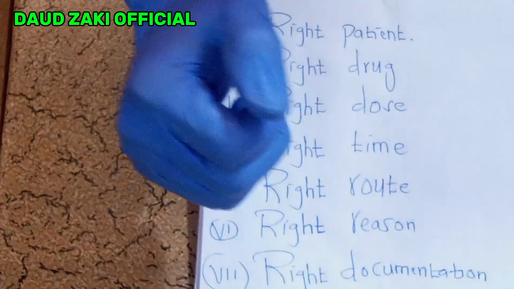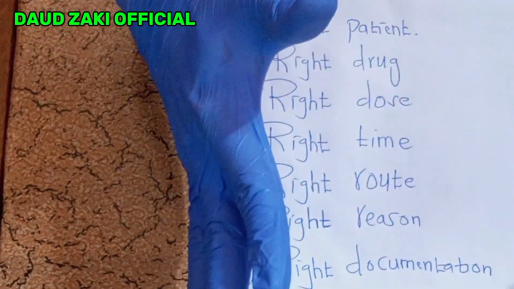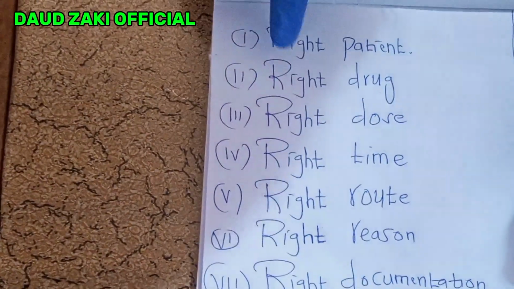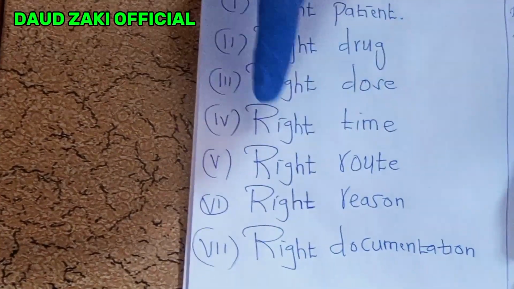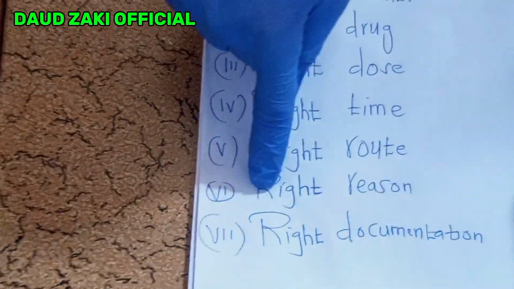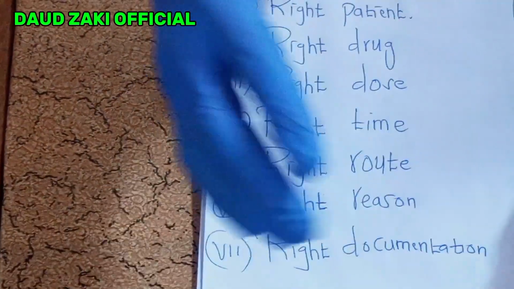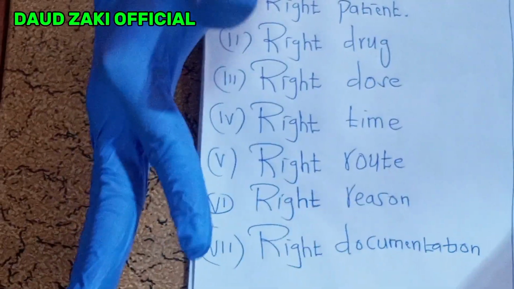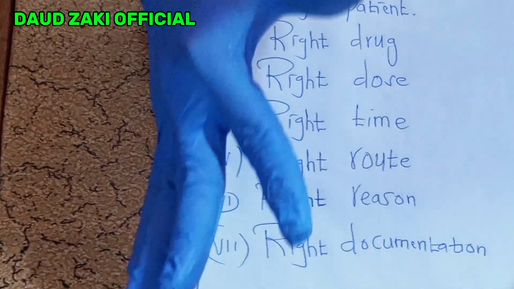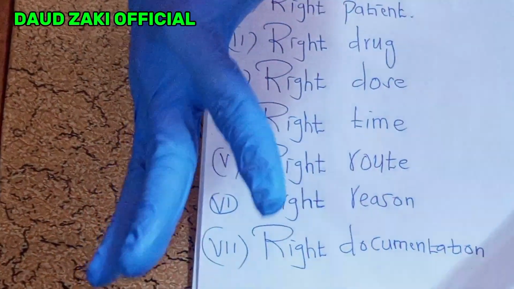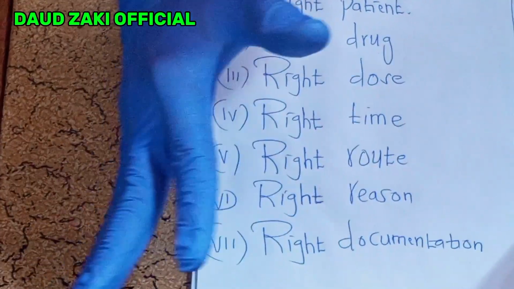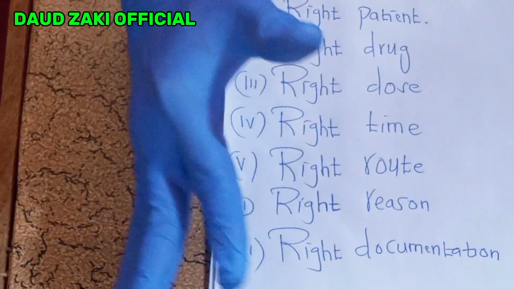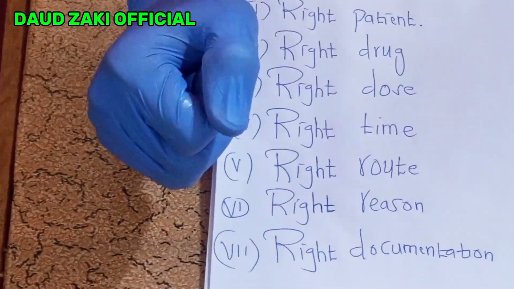Before you start administering the drug to the patient, make sure you follow the 7 rights of drug administration. That is right patient, right drug, right dose, right time, right route, right reason, right documentation. Always ensure that you follow the 7 rights before you start administering the drug to the patient. So this is how you are going to reconstitute IV drug medication to administer to the patient.